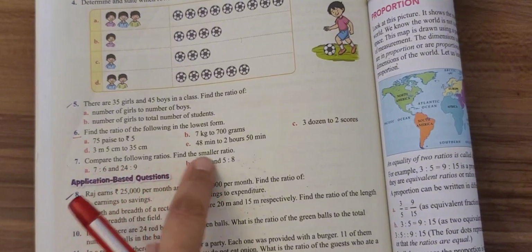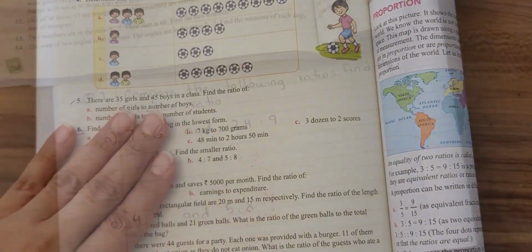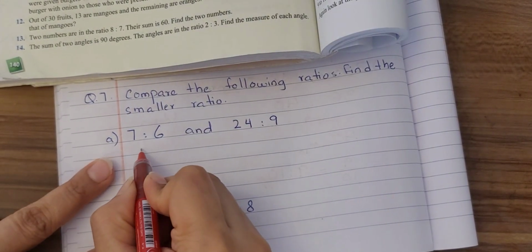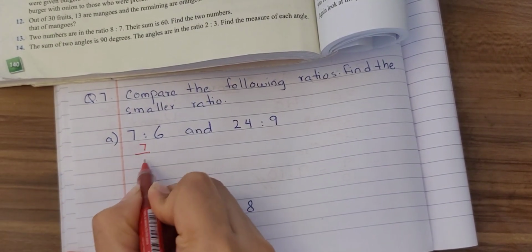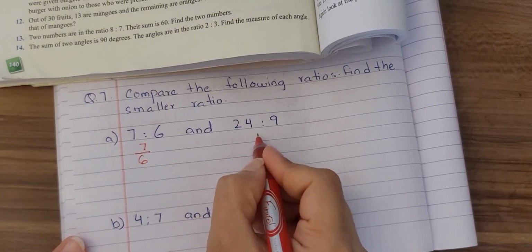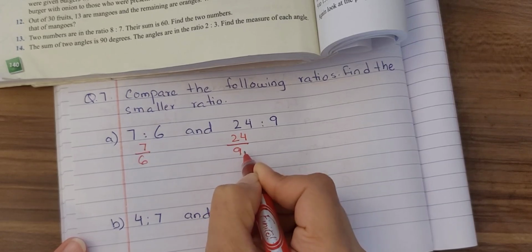Now we are going to do question number 7. Compare the following ratios. Find the smaller ratio. Now let's solve part A for this question. 7 is to 6. That means 7 divided by 6. We can see that it cannot be further simplified. So now let's see. 24 is to 9. 24 divided by 9.